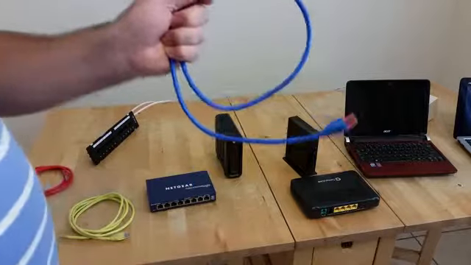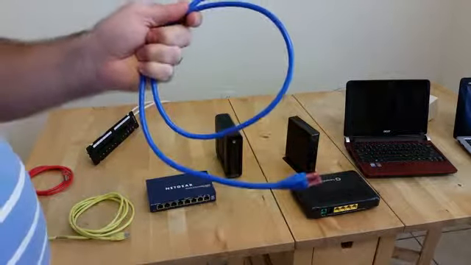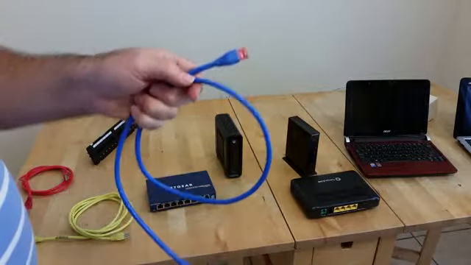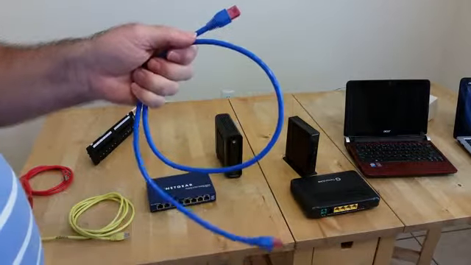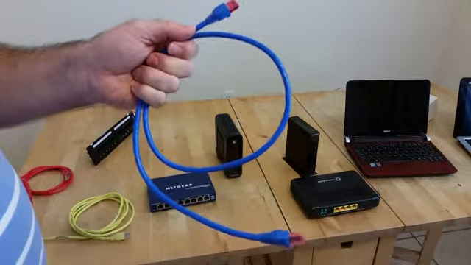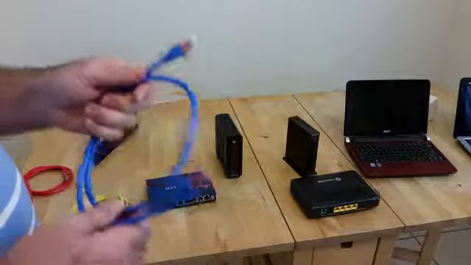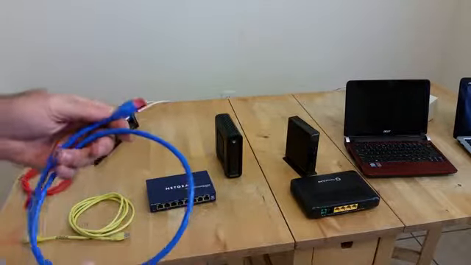So this right here is known as a patch cord. It's also referred to as an Ethernet cord. It might be called a Category 5 or Category 6 patch cord. Sometimes also called an Ethernet cord. So it goes by several different names.